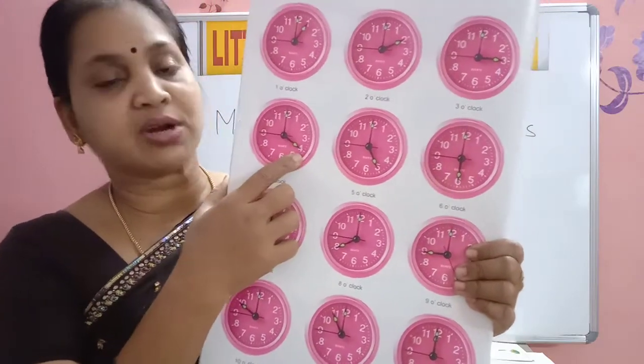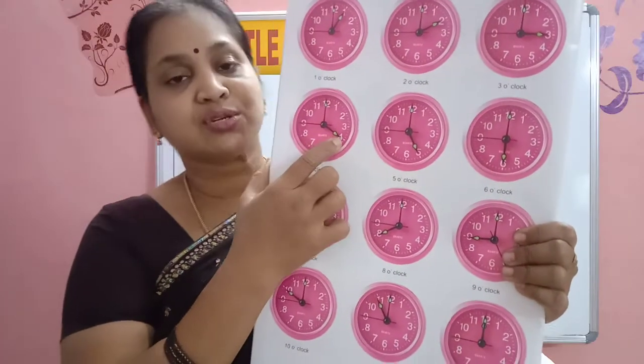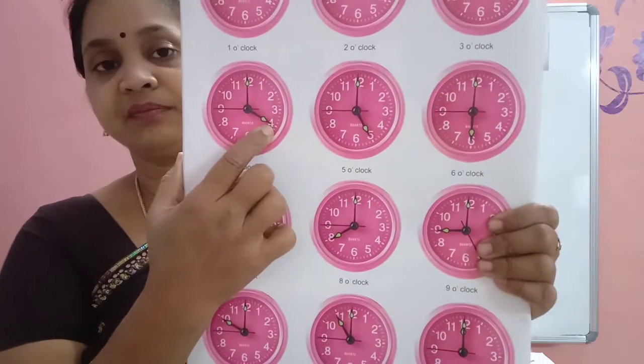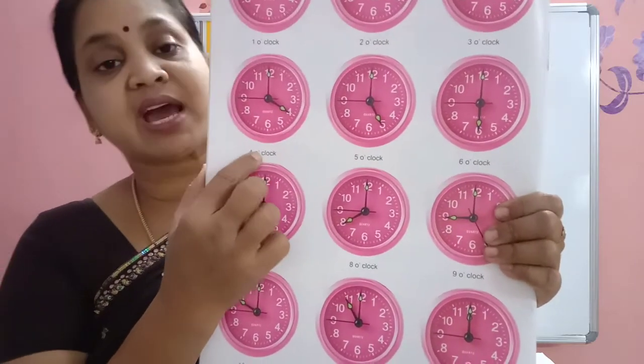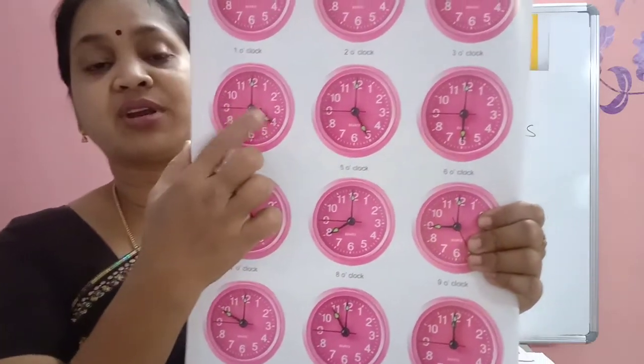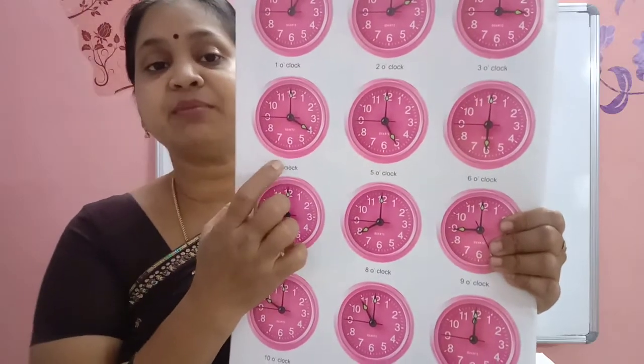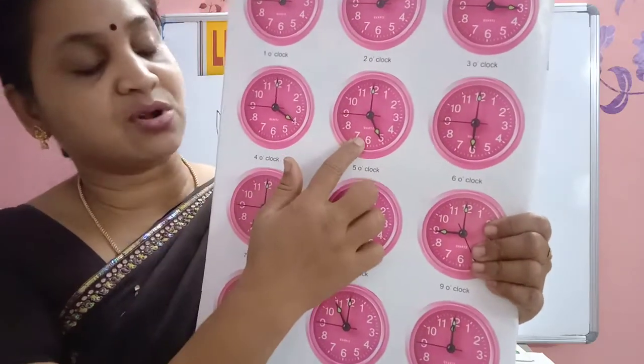Now you see the short hand. Where is the short hand? The short hand is on number 4. So what is the time? 4 o'clock. The short hand is on number 4. So what is the time? 4 o'clock. Now next clock.